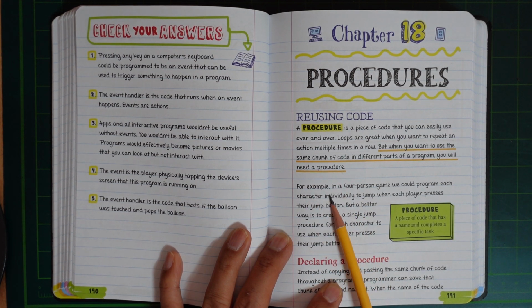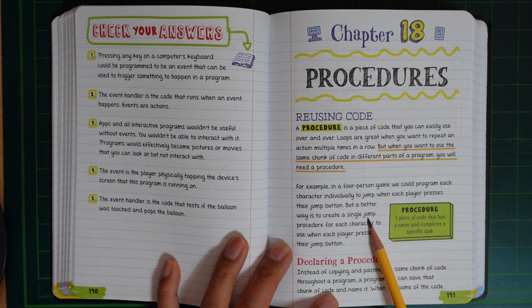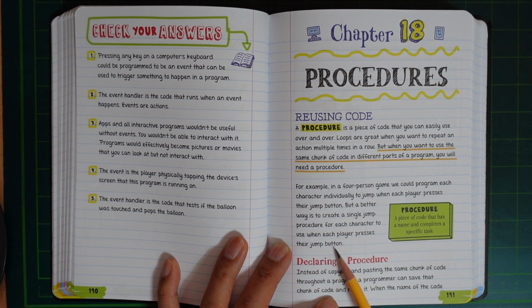For example, in a four-person game, you could program each character individually to jump when each player presses their jump button. But a better way is to create a single jump procedure for each character to use when each player presses their jump button. Procedure: a piece of code that has a name and completes a specific task.